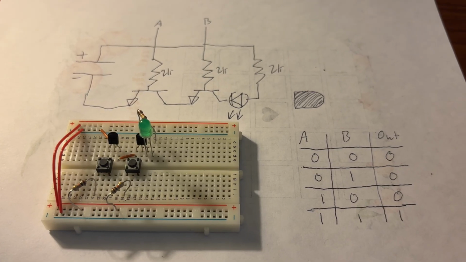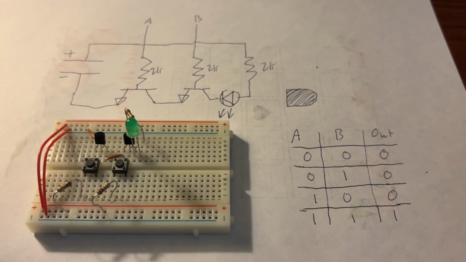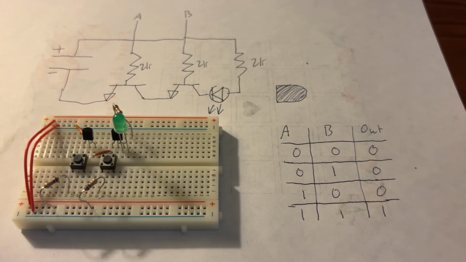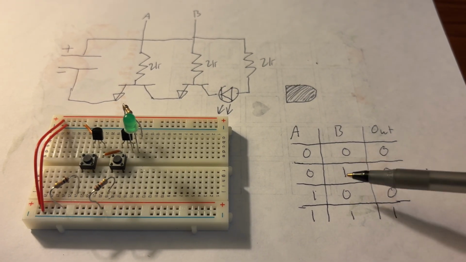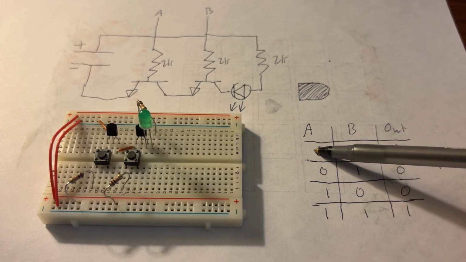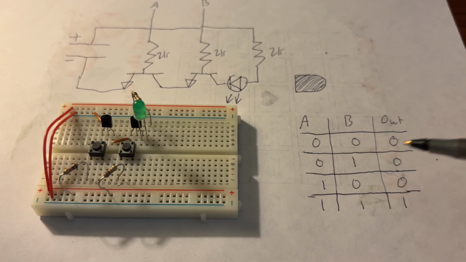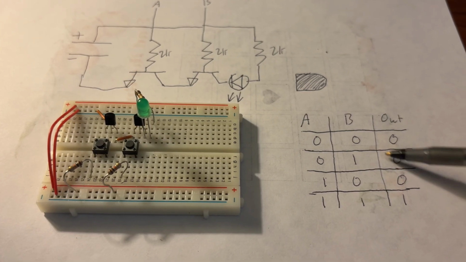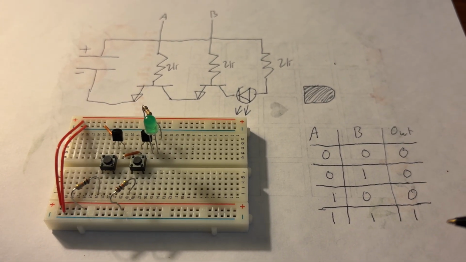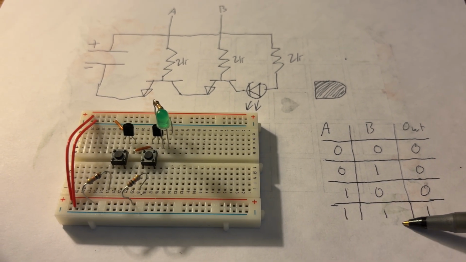So this is another very important circuit, the AND gate. As you can probably guess from the name, it'll only output true when both A and B are true. So as we can see from the truth table, if either A or B is false, then it will output false, it'll be off. And it will only be on if both A and B are true.